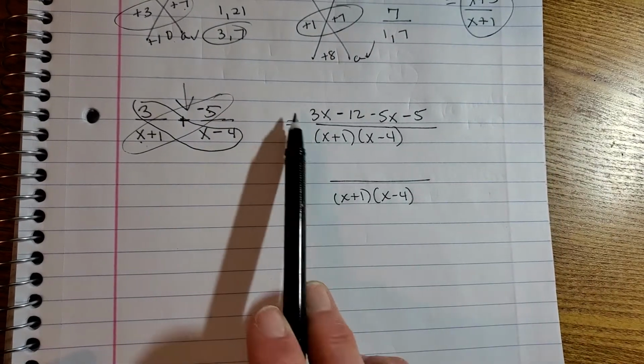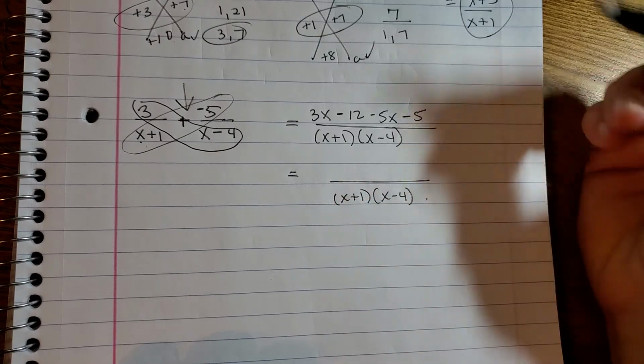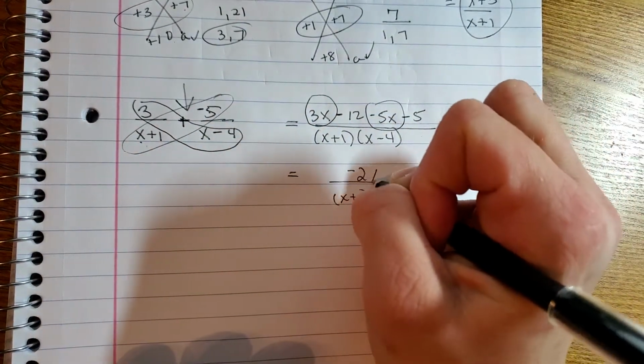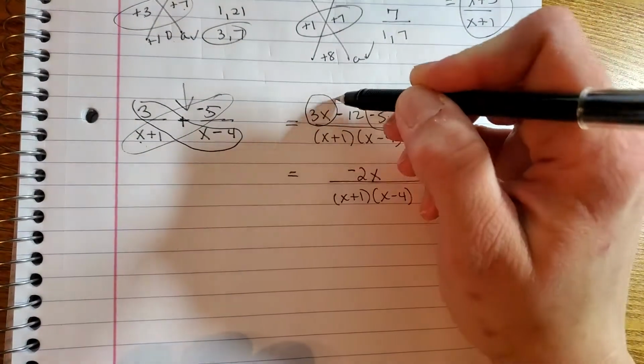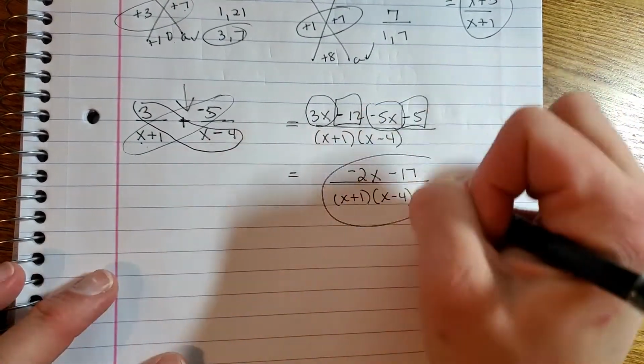Now all I have to do is combine my like terms. I keep my denominator the same, and I'm going to combine the 3x minus 5x to get negative 2x, and negative 12 minus 5 is negative 17.